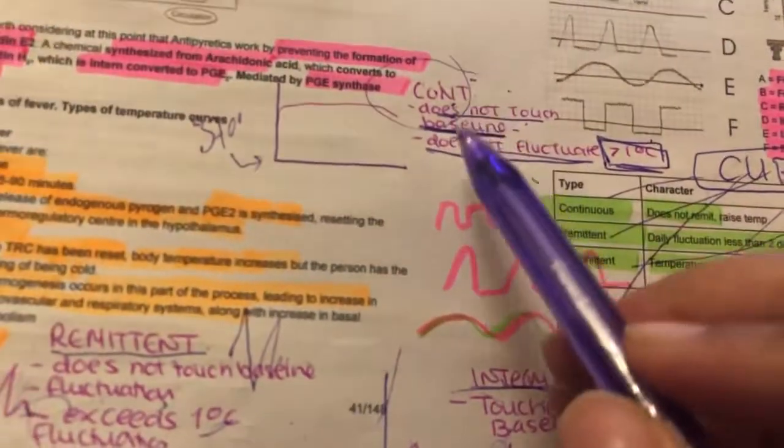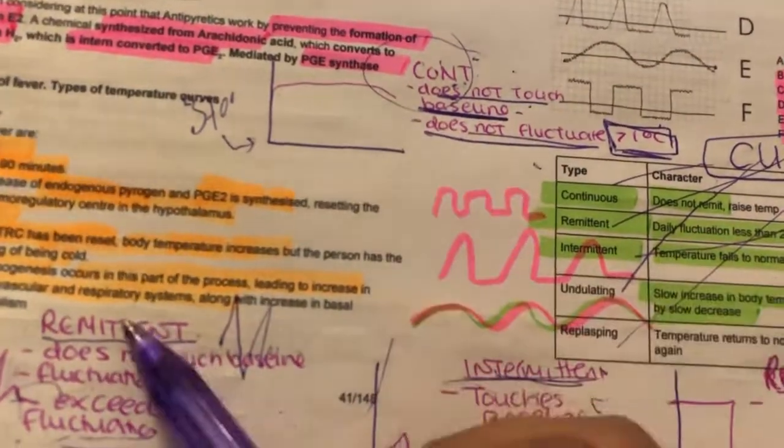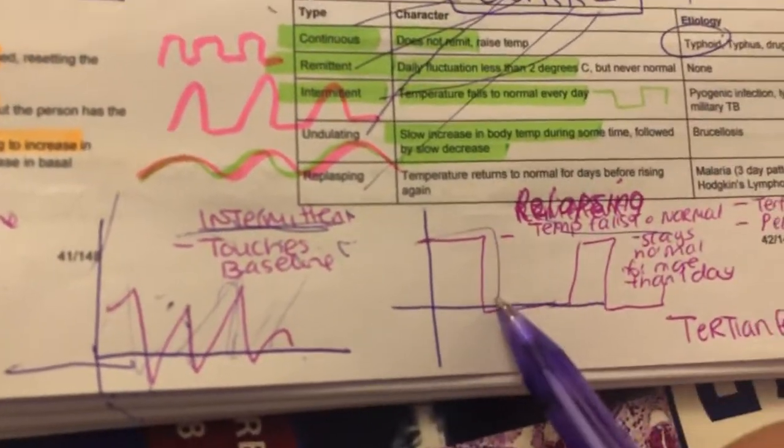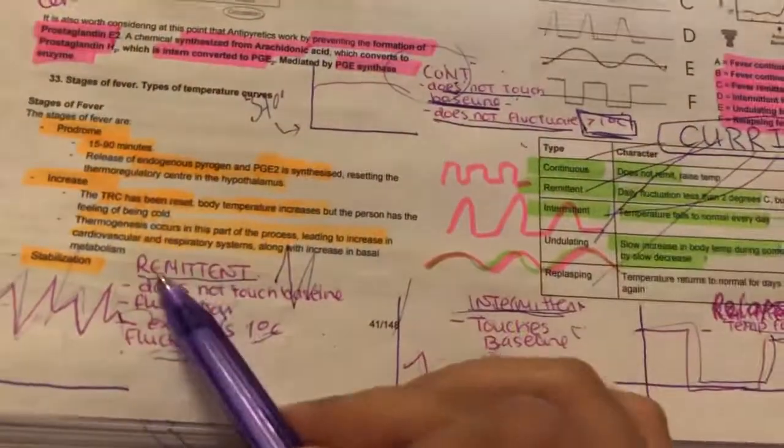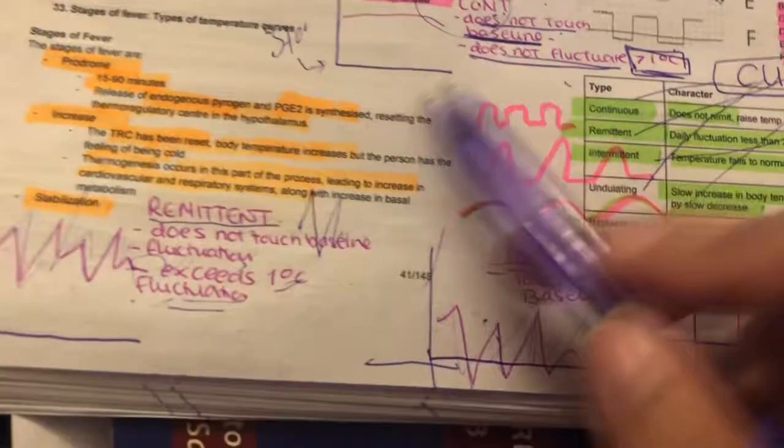So while continuous and remittent didn't touch the baseline, intermittent did, and so does relapsing. In fact, it touches the baseline for even longer than intermittent does. So remember, continuous and remittent didn't even touch the baseline. These are high fevers. Intermittent did, and it did fluctuate.